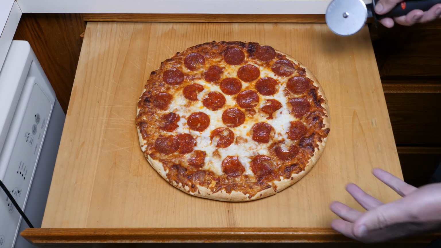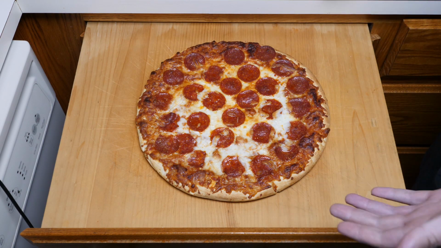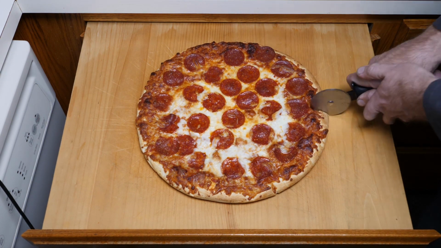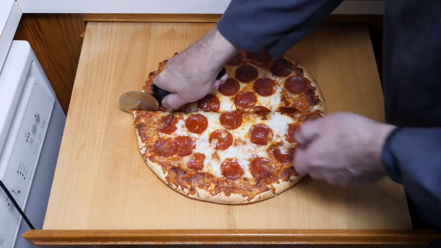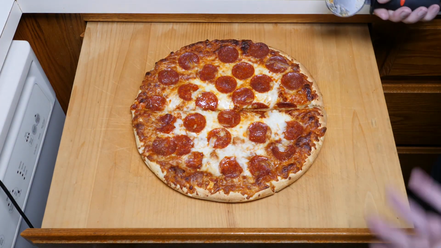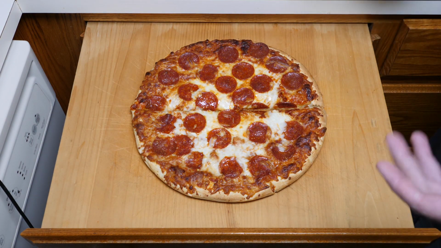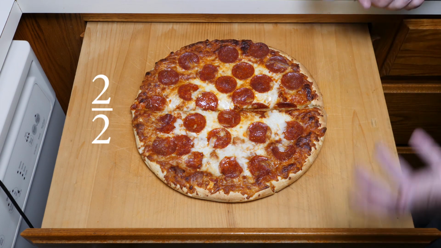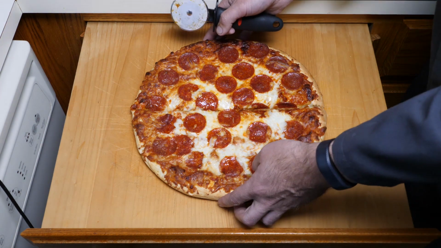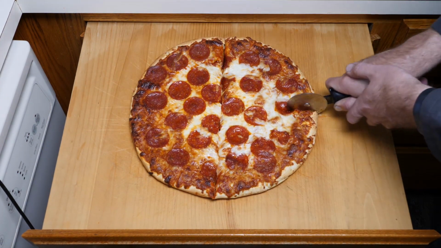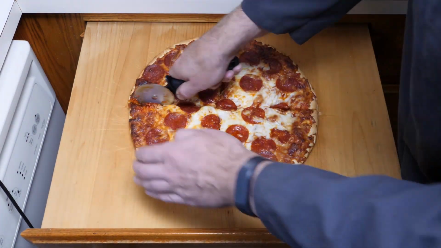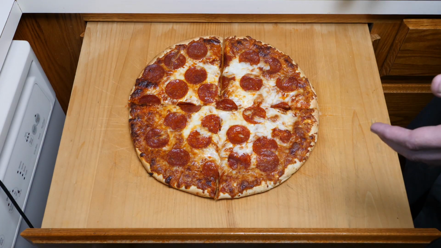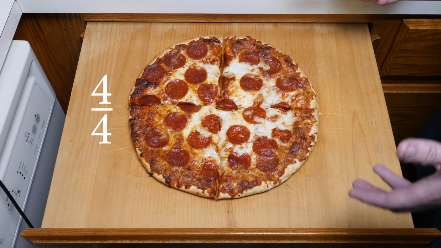Okay, if I ask you how many pizzas we have, it's pretty clear this is one pizza. But how about if I cut it in half? Okay, how many pizzas do we have now? It's still one pizza, even though we have two halves. So how about if I cut it again? Okay, it's still one pizza, even though it's 4/4.